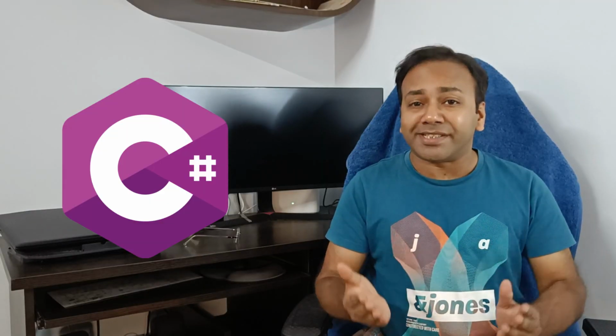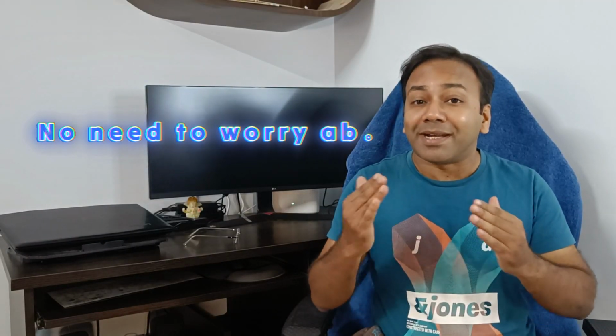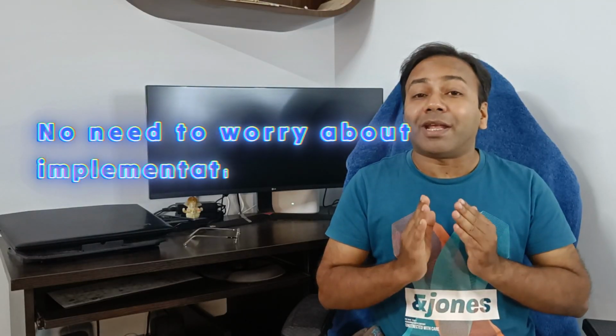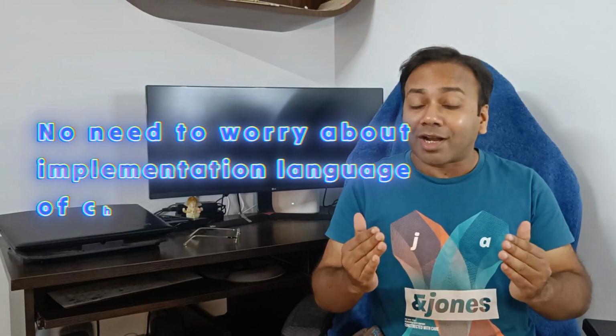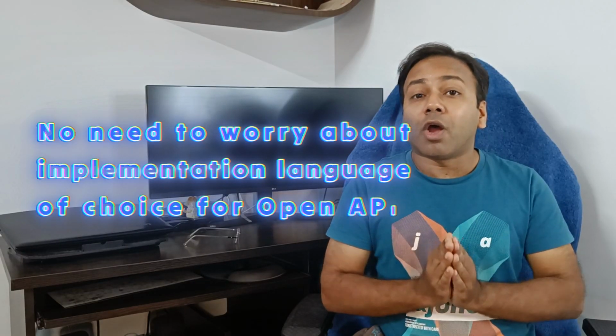So I can define my Open API specification. After I am done with defining my Open API specification, I can choose any language of my choice. Maybe it will be Java, it can be C# or Node.js or Python. I don't need to worry about what would be my implementation language when I am developing an API. So it will work out in all scenarios flawlessly.